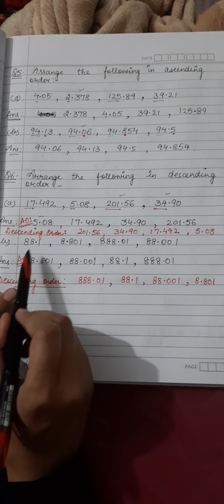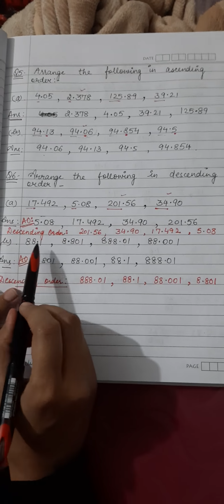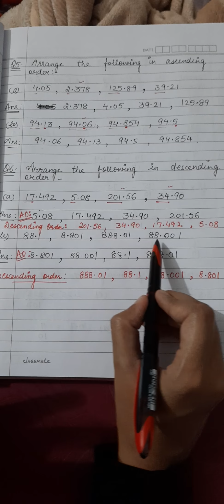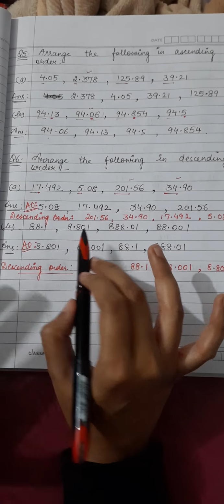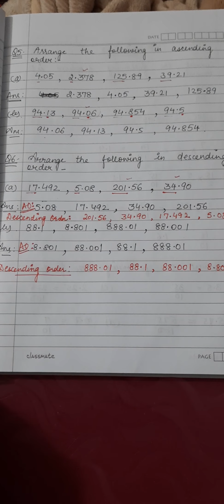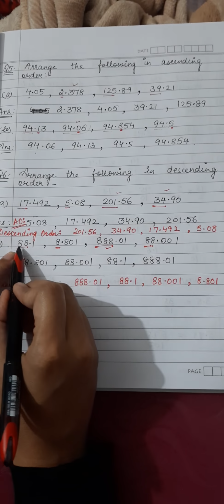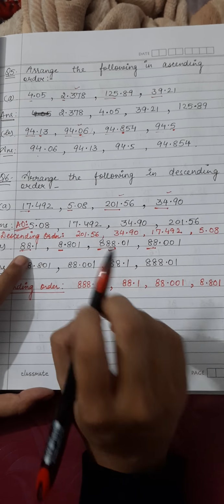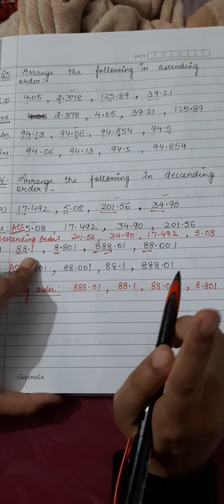Now B part. B part is 88.1, 8.801, 888.01, 88.001. Now in this, let us check how to write in descending order. Firstly, check the numbers which are before the decimal. 88, 8, 888, 88. Now you can see that 888 is the number which is the greatest. So I am going to write it firstly. This number is done. Now the next number is 88, 8 and 88. But here we are having two numbers which are of the 88. So that means I still have to check which is the greatest one.